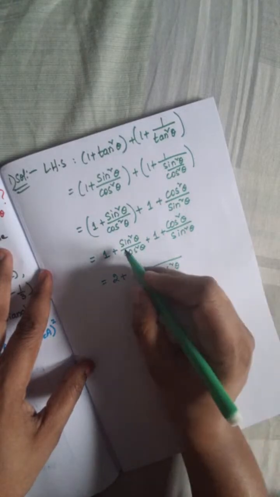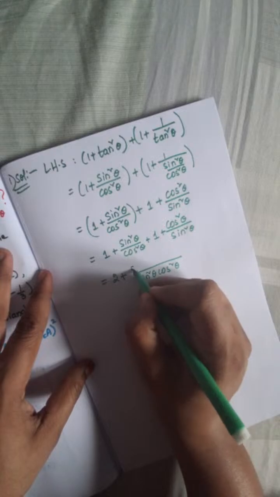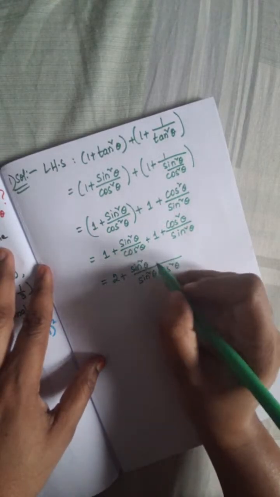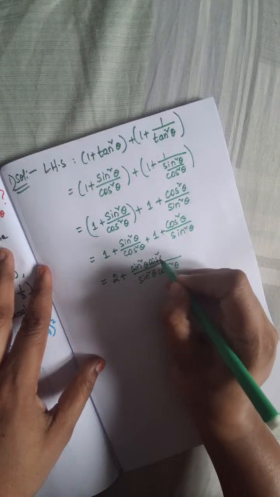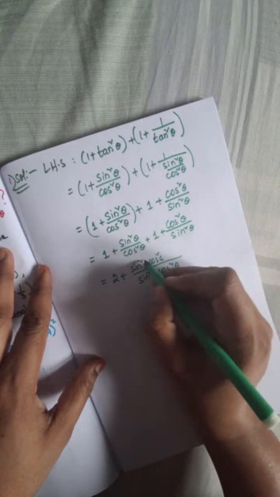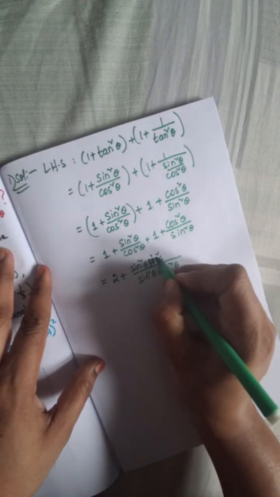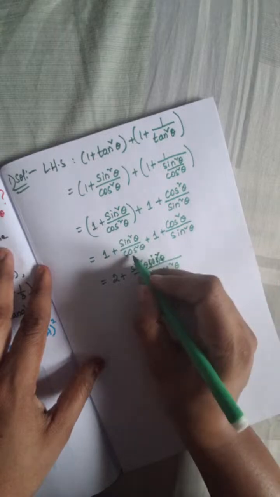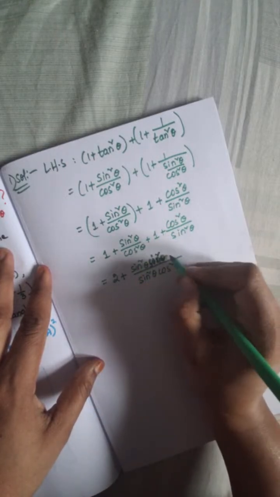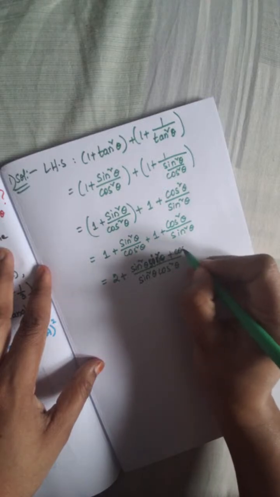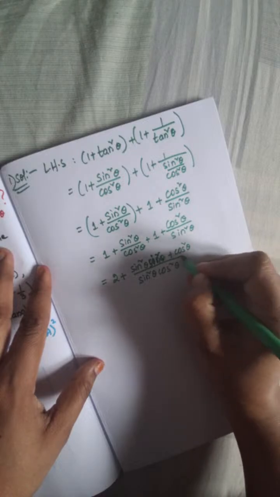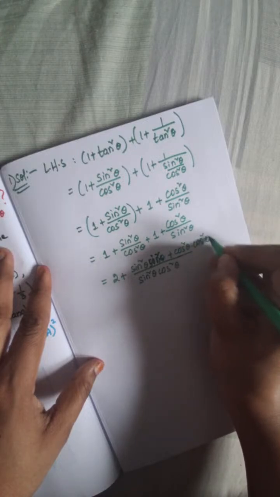Now the numerator becomes sin square theta into sin square theta, because the denominator is cos square theta, we have to multiply with this term. Cos square theta is not there in the denominator, so we multiply with cos square theta.